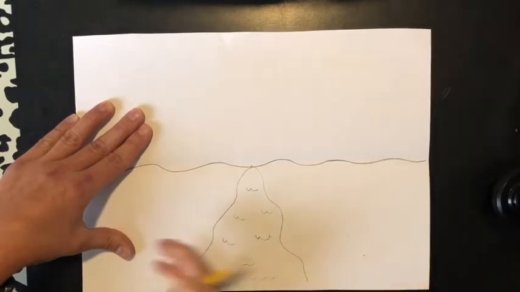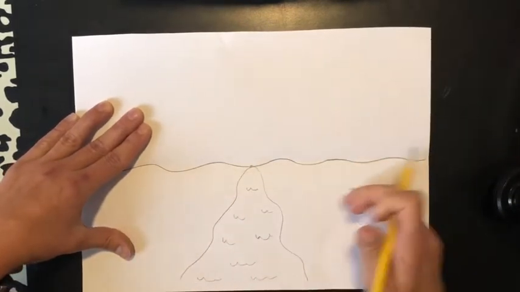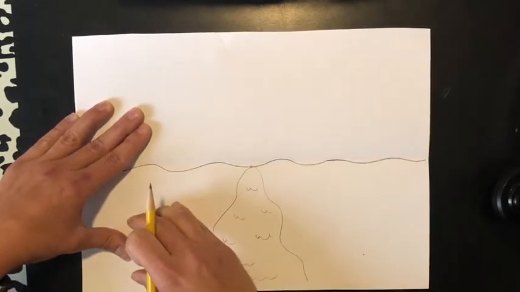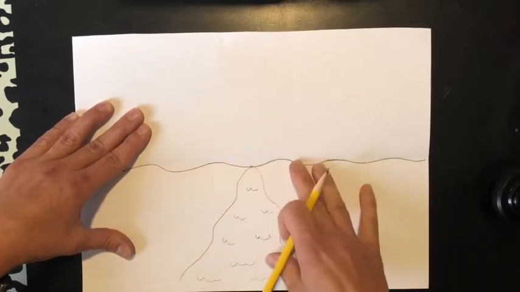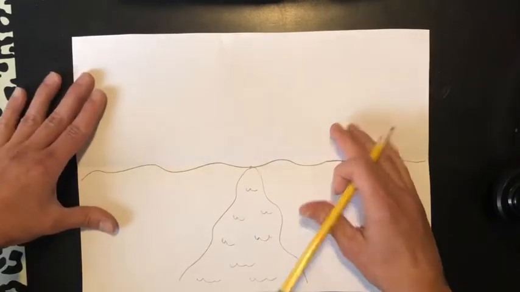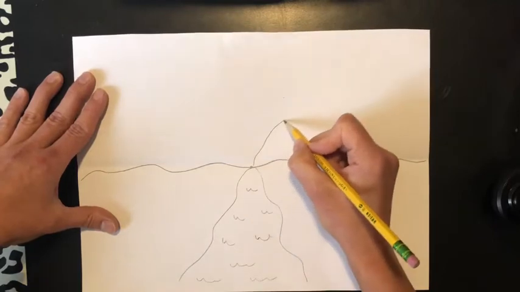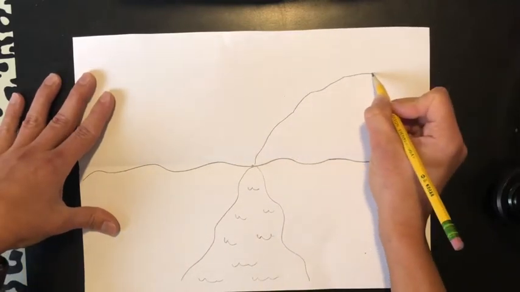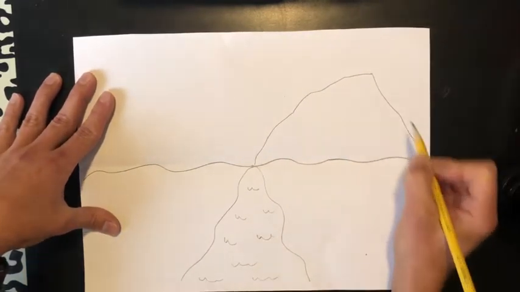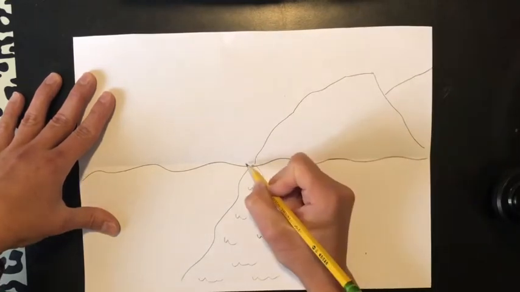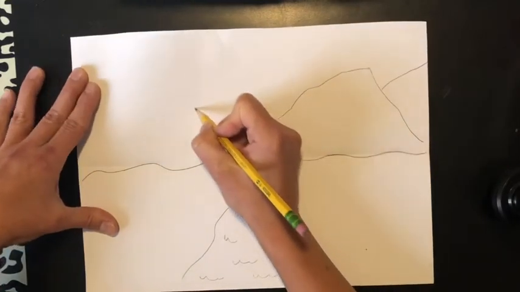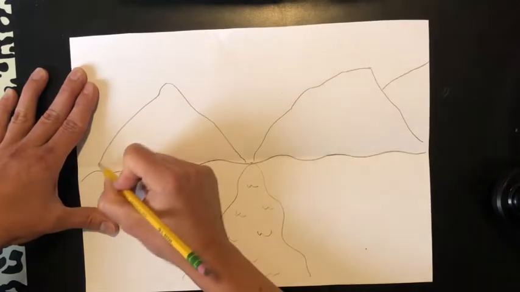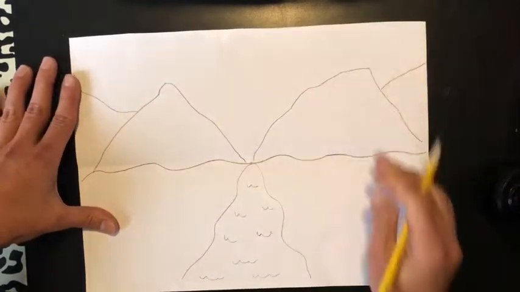And I can have my big cactus in the foreground, medium cactus in the middle ground, and tiny cactus in the background with the mountains. So I'm gonna kind of have my mountains coming up and down with mountains. You know, it's an organic shape, so it doesn't have to be a perfect triangle.